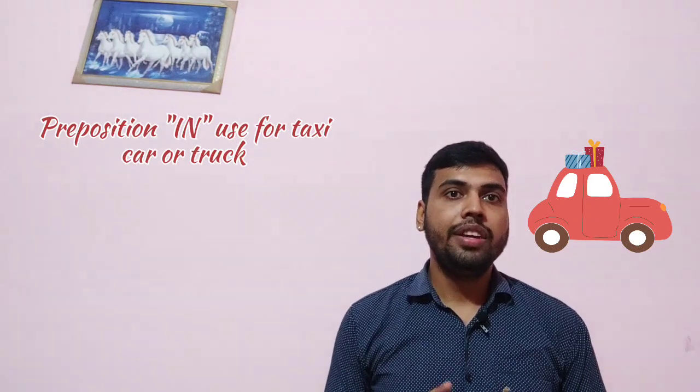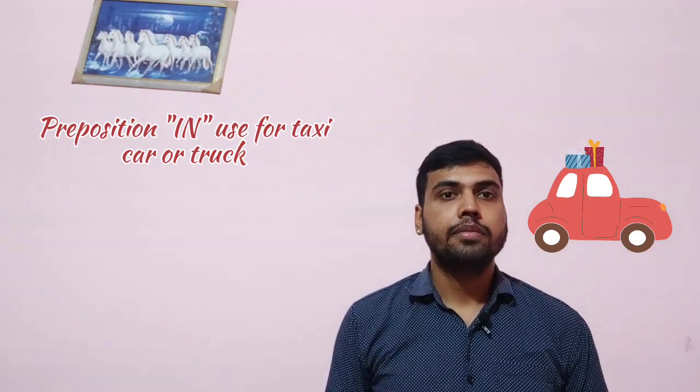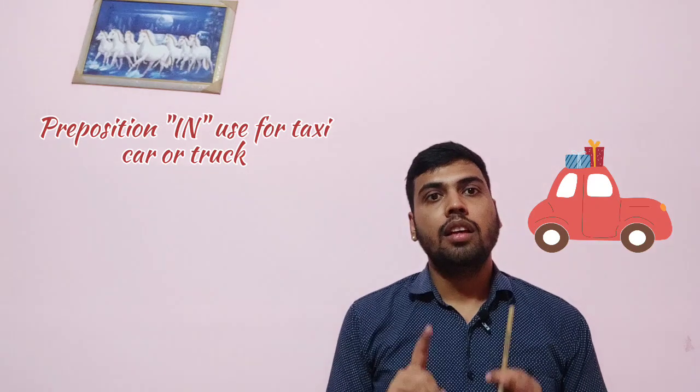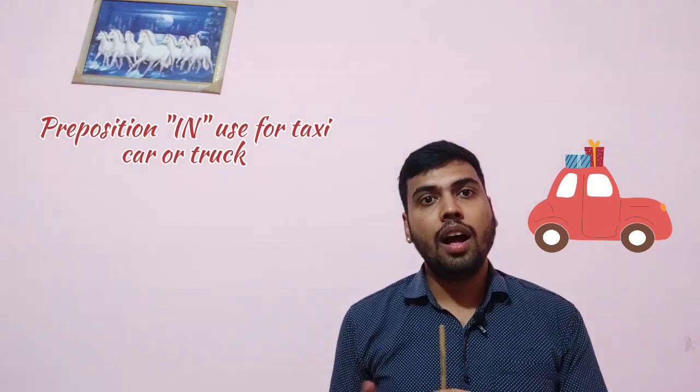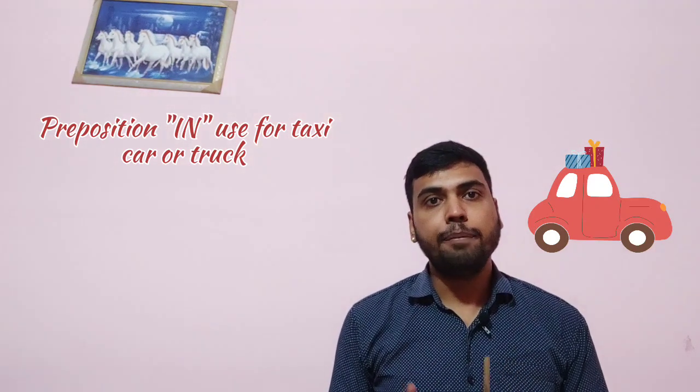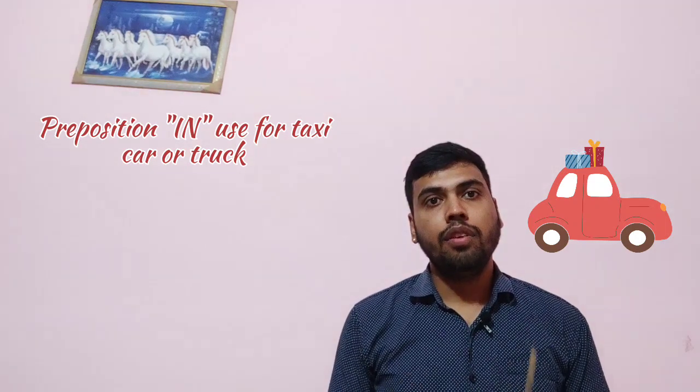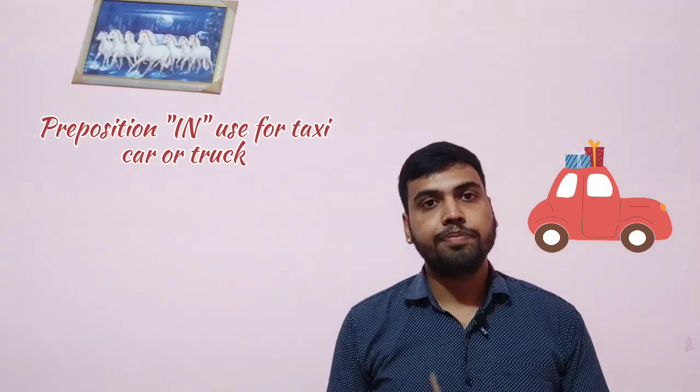Now we will see the use of these prepositions when we talk about transportation. When we use taxi, car, truck, we use in. The examples are we are in car, I am in taxi, we are in truck.